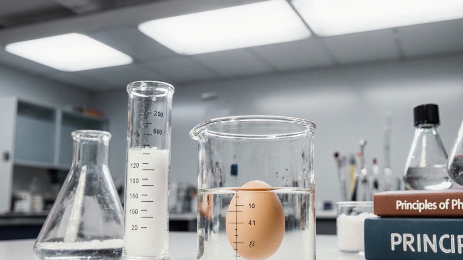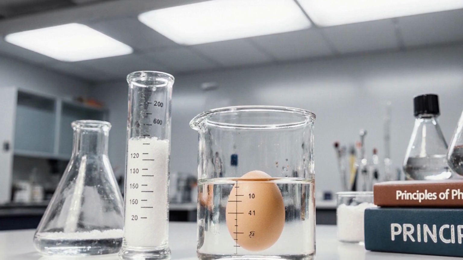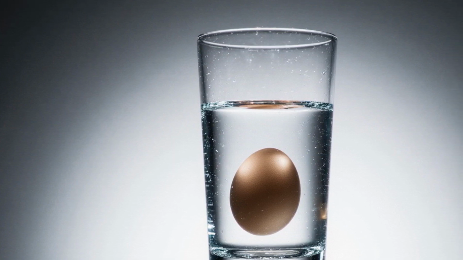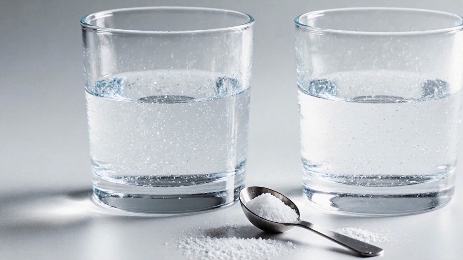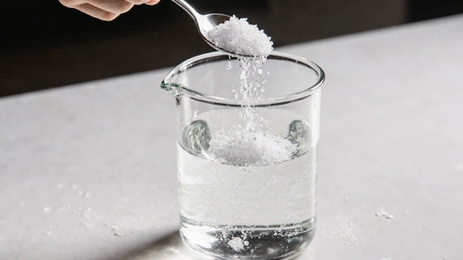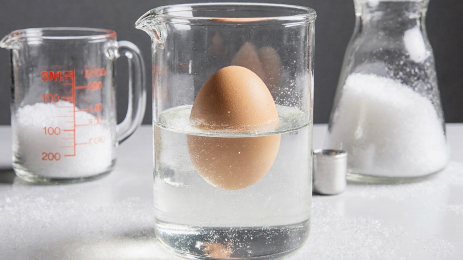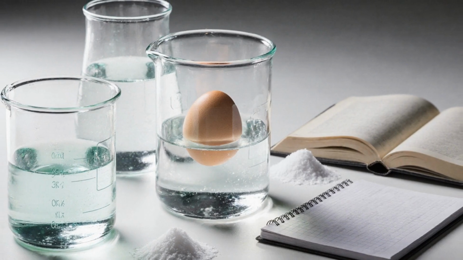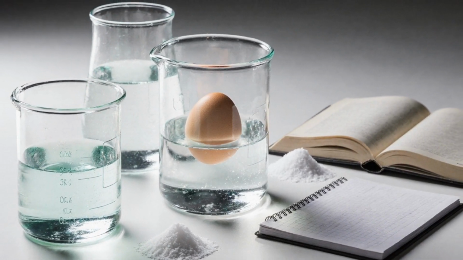This experiment demonstrated the principles of density and buoyancy. An egg sinks in fresh water because it is denser than the water. Salt water is denser than fresh water due to the dissolved salt. When salt is added, the density of the water increases. If the salt water becomes denser than the egg, it will float. Therefore, the egg floats in salt water due to density differences.